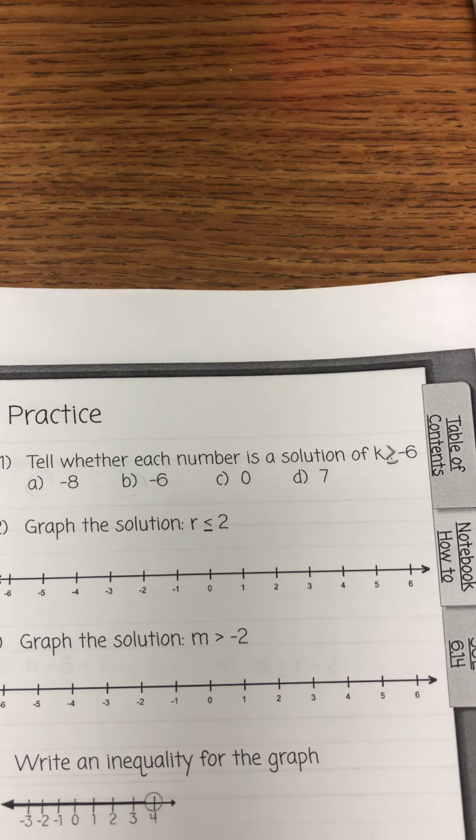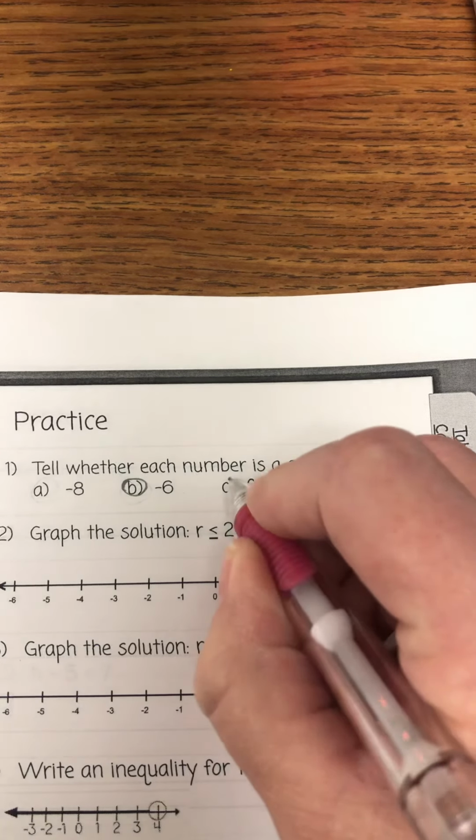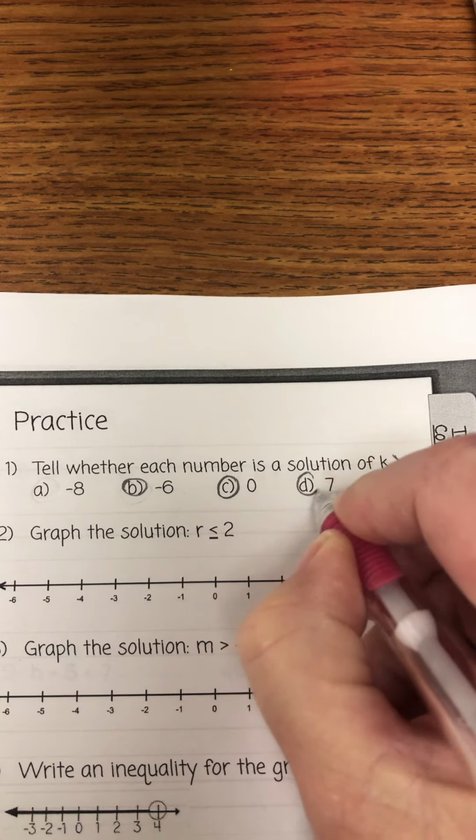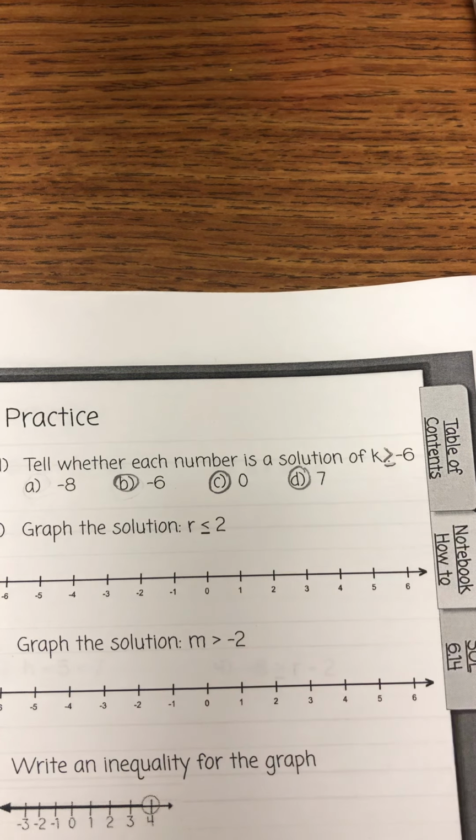Alrighty, so tell whether each number is a solution to k is greater than or equal to -6. Now remember, a solution is simply an answer to the problem. So what numbers are greater than or equal to -6? Well, of course -6 because of the equal to piece, 0 and 7. And if you think about it on a number line, greater than is all going to the right. So anything to the right of -6 would work.